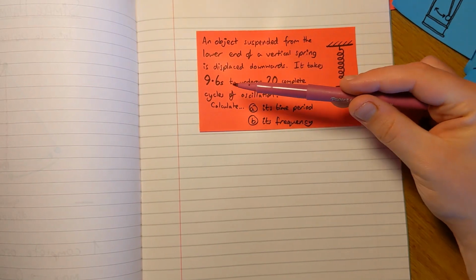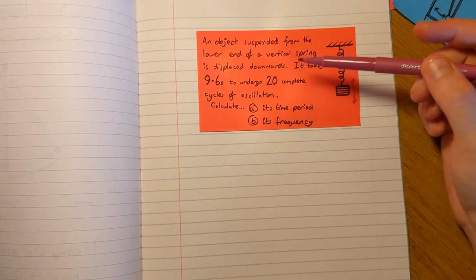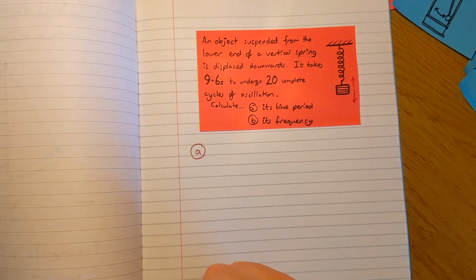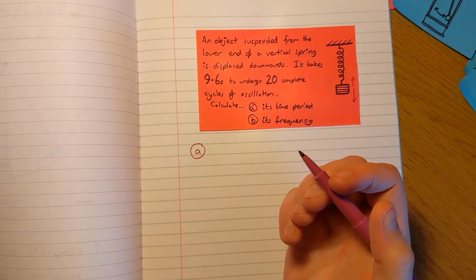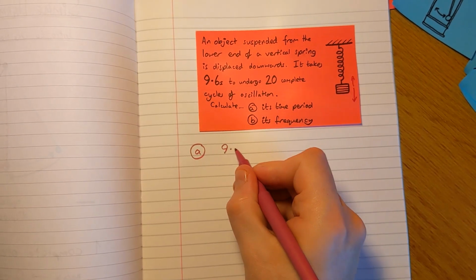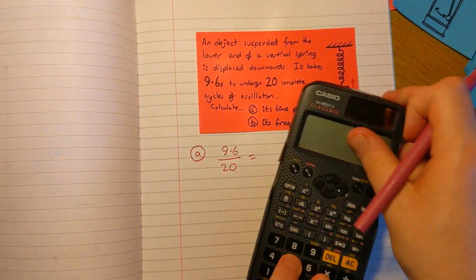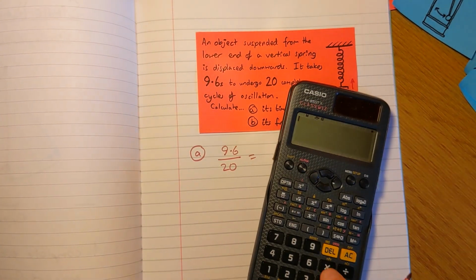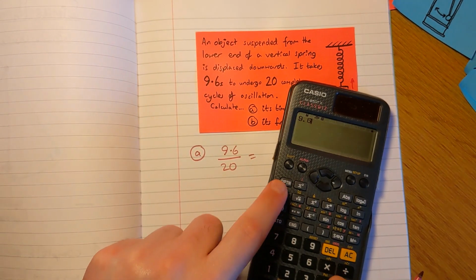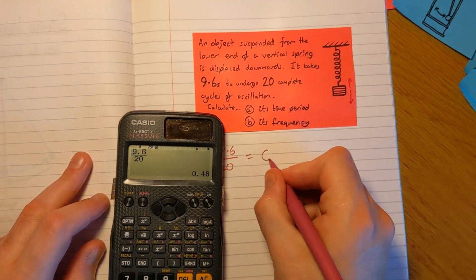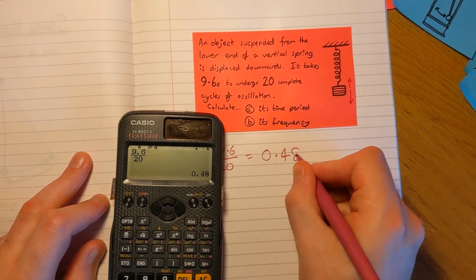And it's going to take us 9.6 seconds to undergo 20 oscillations. So, to find its time period, as it asks in question A, 9.6 seconds is 20 oscillations, so one of them is going to be 9.6 divided by 20. Can't do that in my head, even though I probably should be able to, but I'm recording this in the morning and I haven't woken up yet. So 9.6 over 20 is 0.48 seconds.